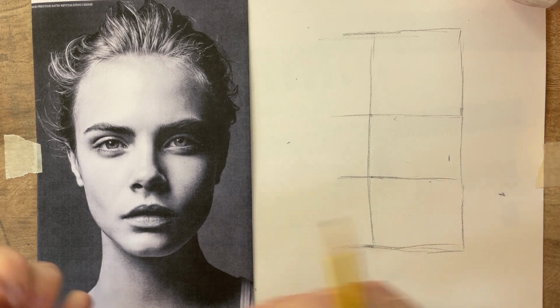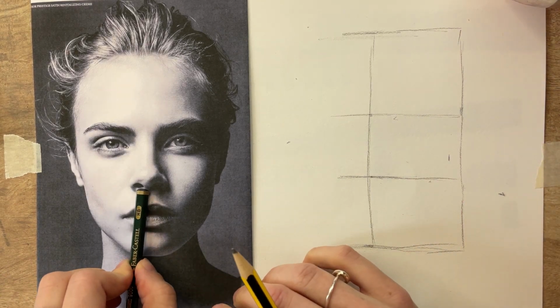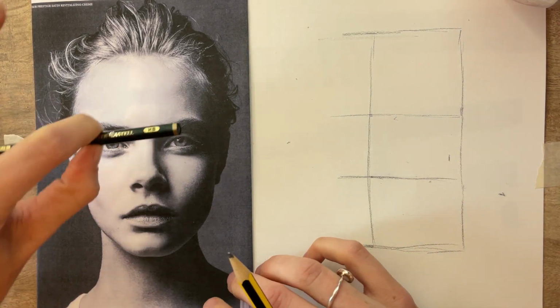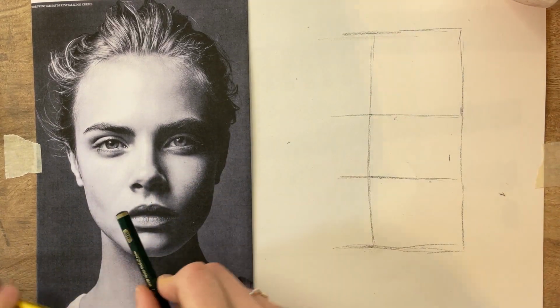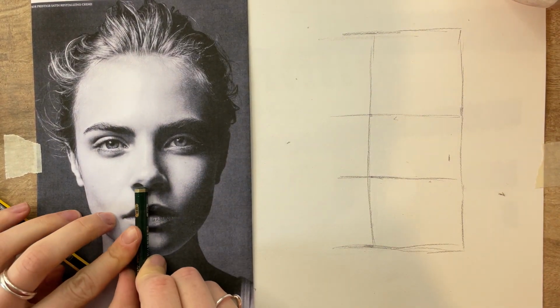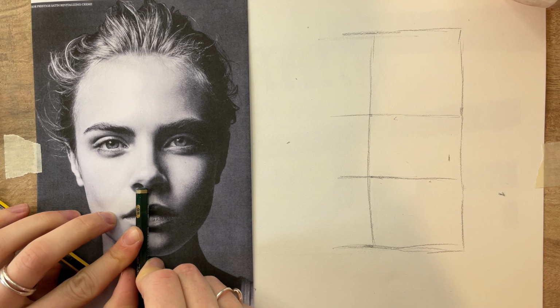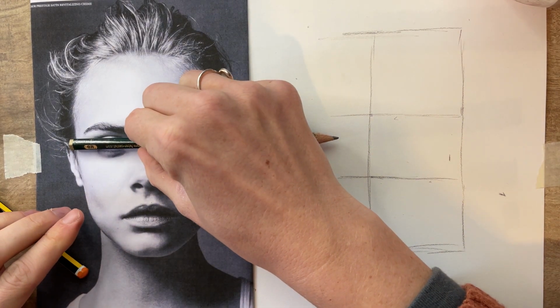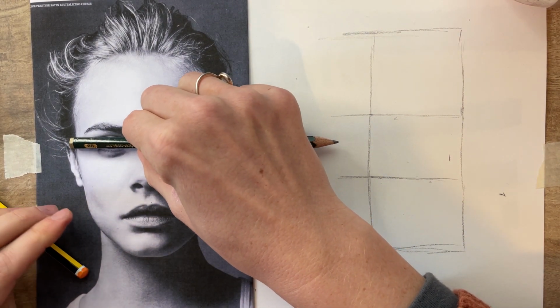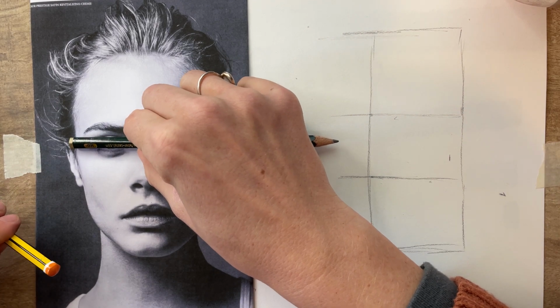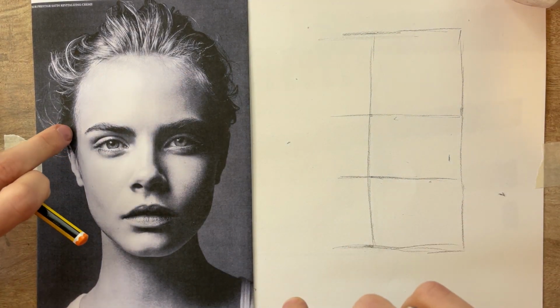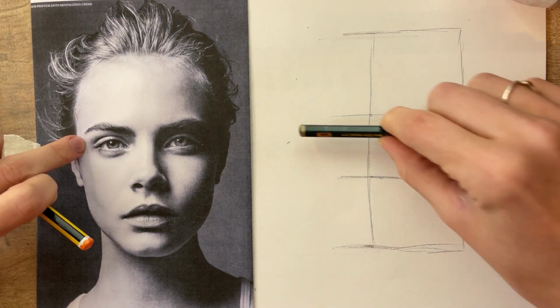Nothing should leave the face whatsoever. So good practice. Let's measure the left side as well. Bit difficult from that angle. I'm going to use my finger as the guide and then take that across. So this side, it's basically the same because we have hair coming out there.